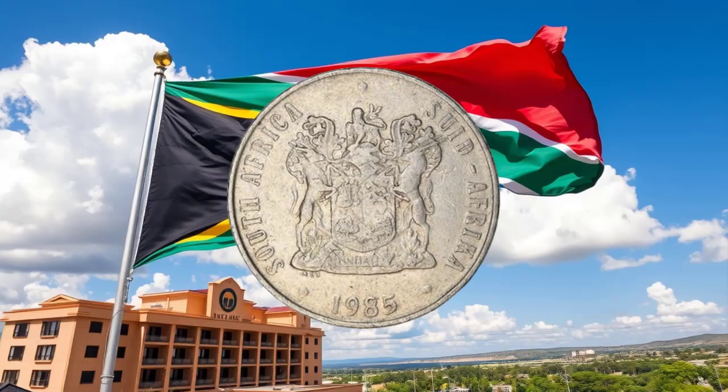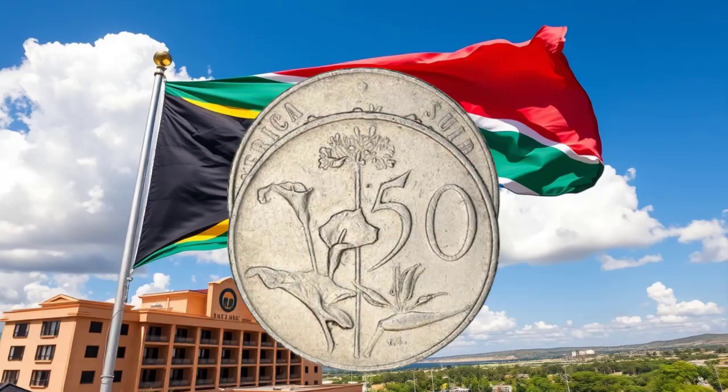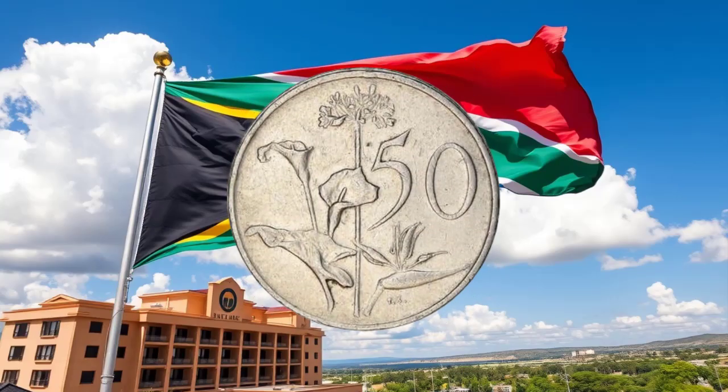The 1985 coin, therefore, belongs to a recognizable chapter in the history of South African circulating money. For someone building a collection of South African coins by date, denomination, or design, this is an important piece to have. It can also serve as a starting point for comparing the 1980s issues and seeing how South African coin designs changed over time.